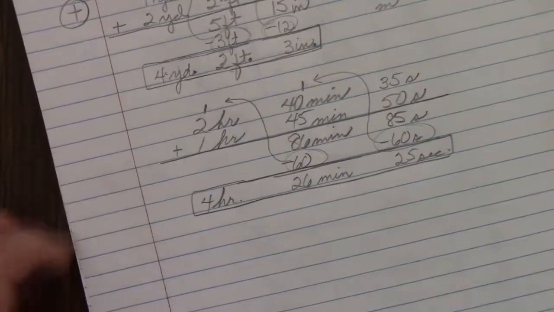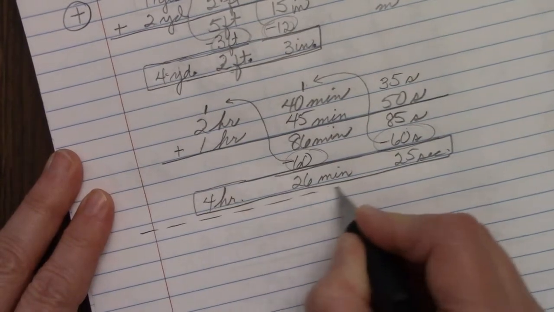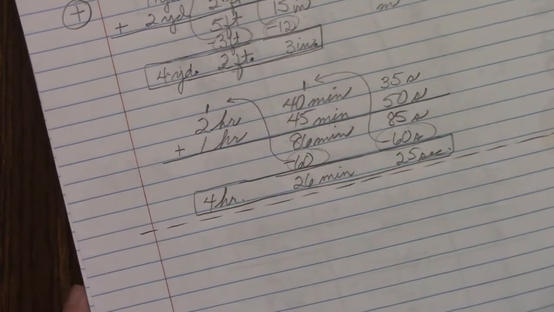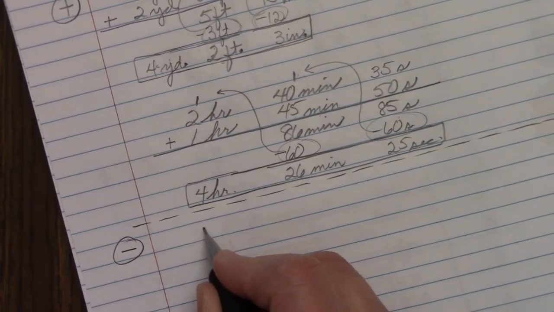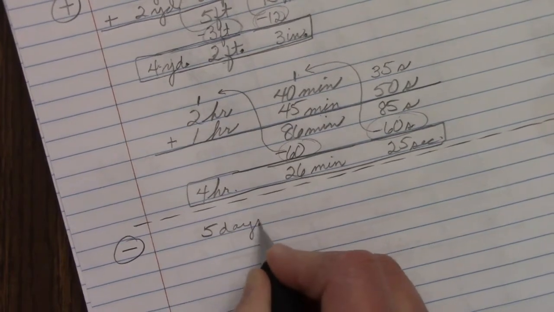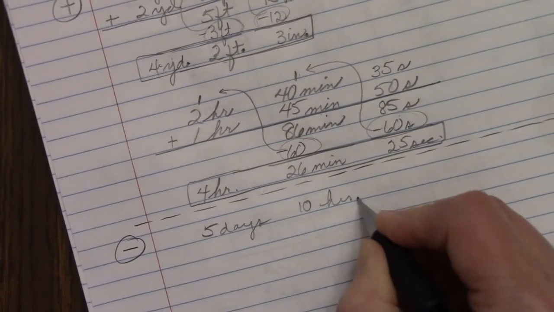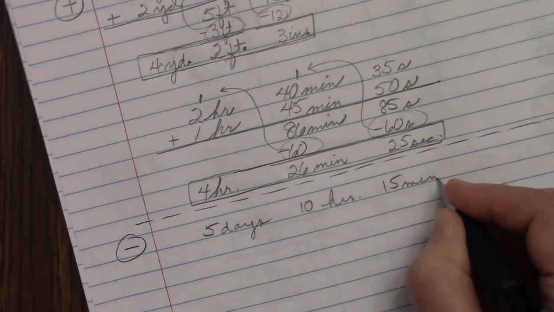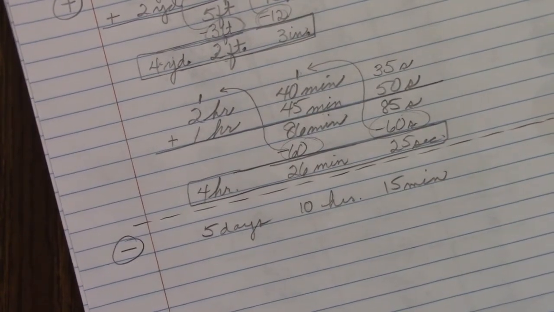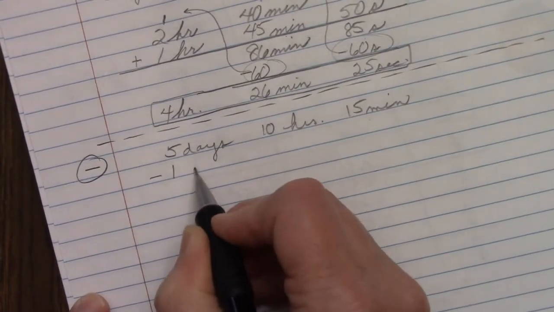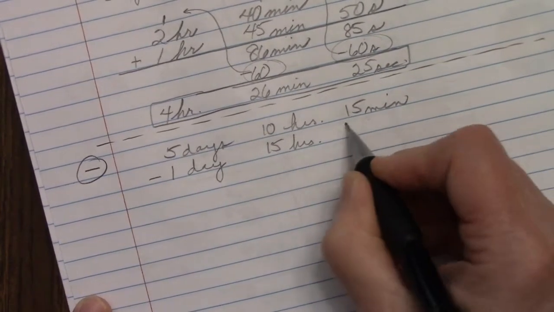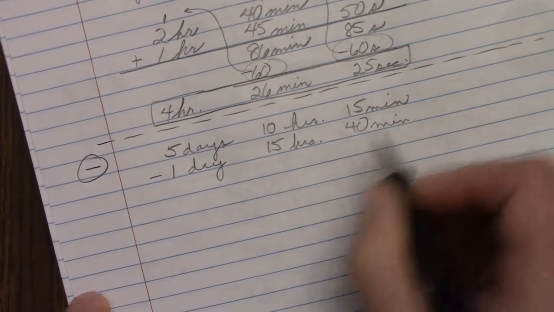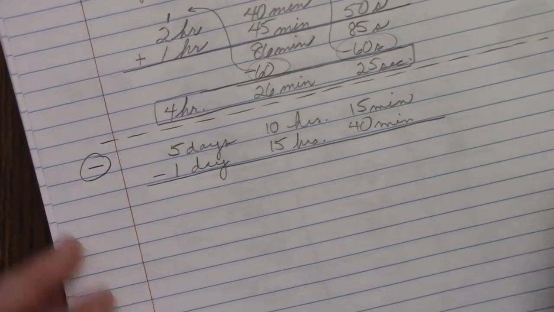All right, let's do some subtraction ones. Here's a sample of subtraction. If I have 5 days, 10 hours, and 15 minutes, is how long the astronauts have been in space. Nope, that's how long they're supposed to be in space. And they have already spent 1 day, 15 hours, and 40 minutes in space. The question would be, how much time do they have left to be in space?